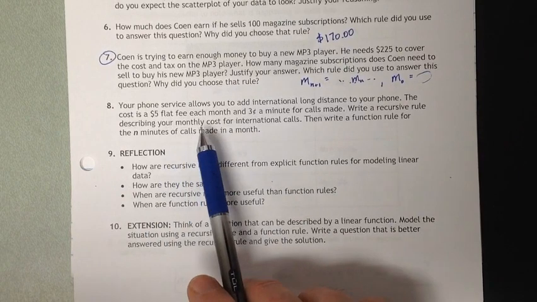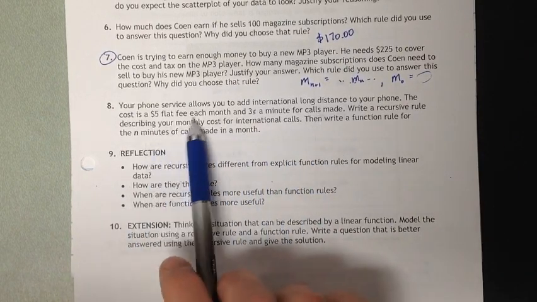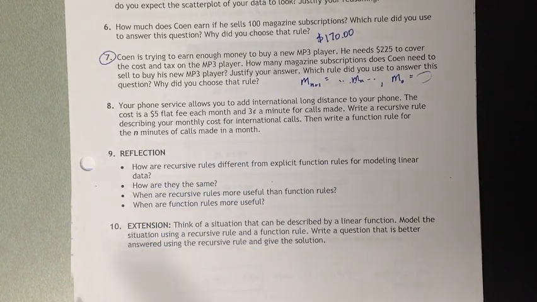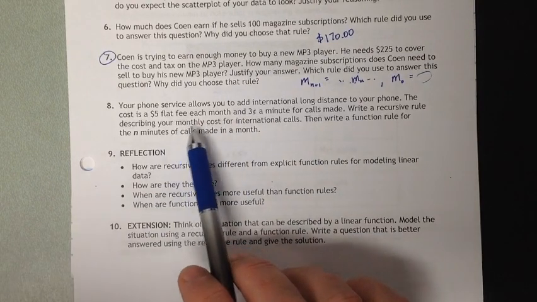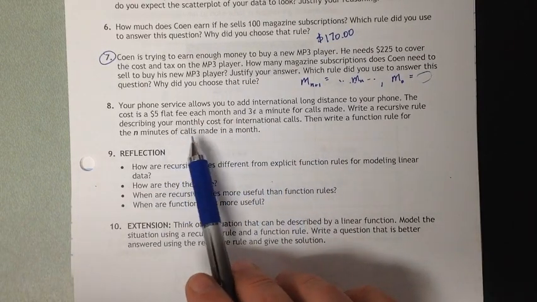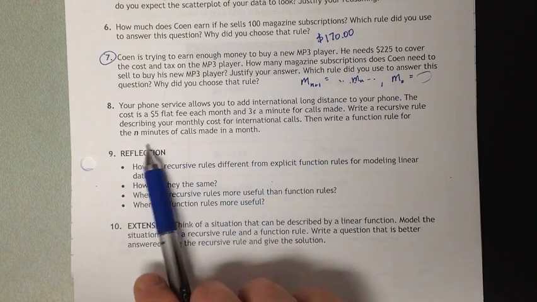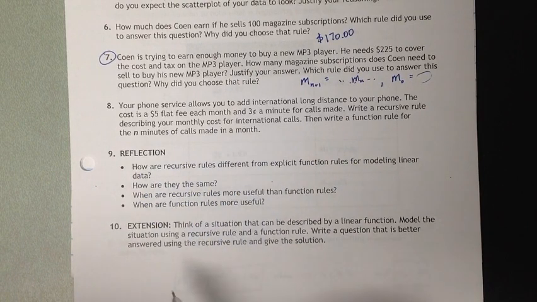Number 8 says your phone service allows you to add international long distance to your phone. The cost is a $5 flat fee each month and 3 cents a minute for calls made. Write a recursive rule describing your monthly cost for international calls. Then write a function rule for the n minutes of calls made in a month.